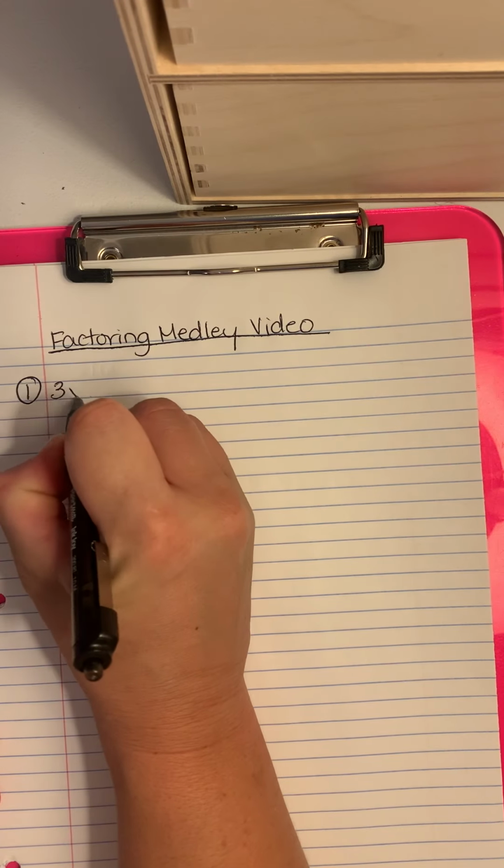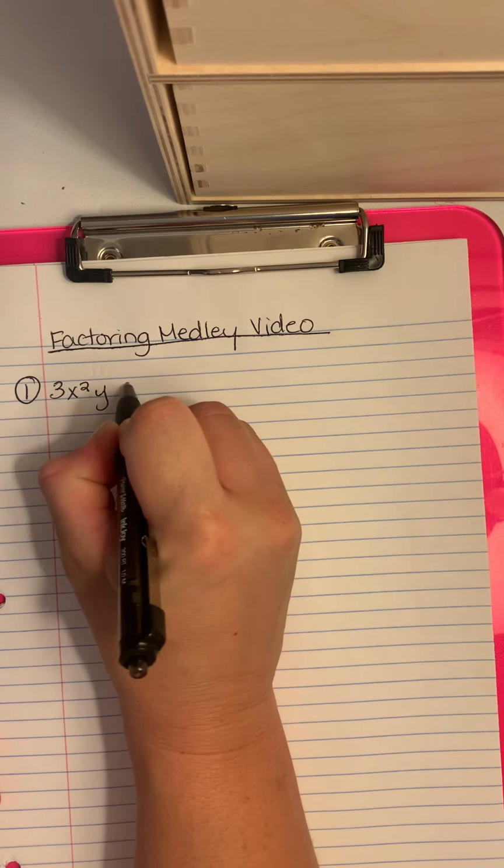Some people always ask, a medley? Yeah, like a vegetable medley. We have carrots and peas and broccoli and cauliflower, all different kinds of factoring put together. So we're going to start with this one right here.